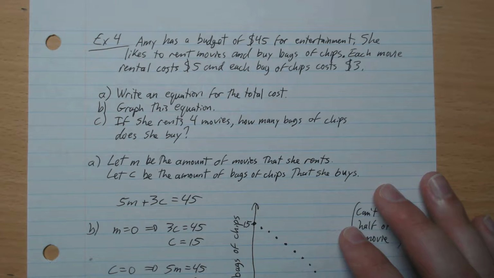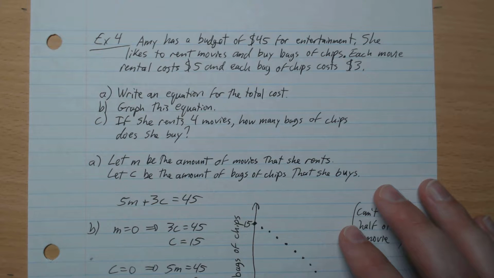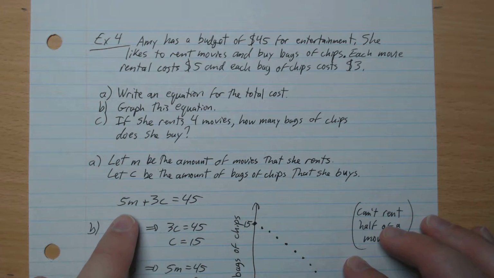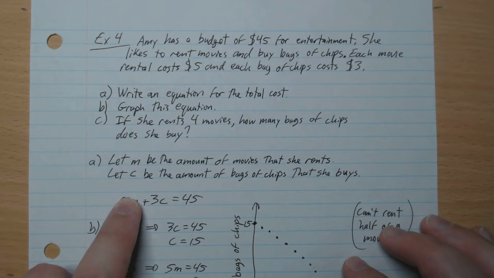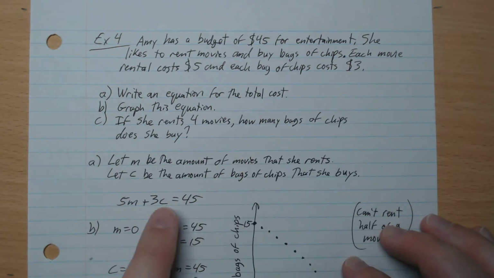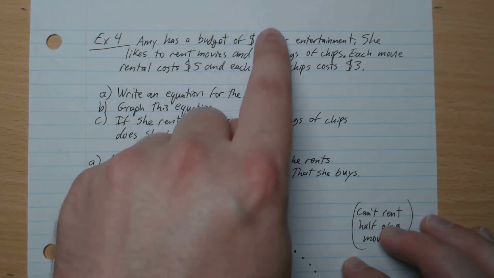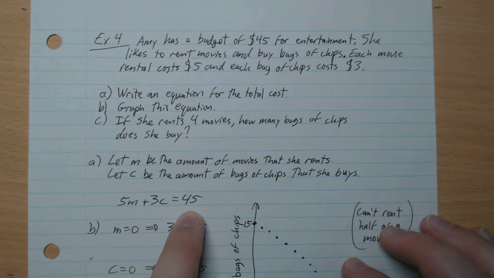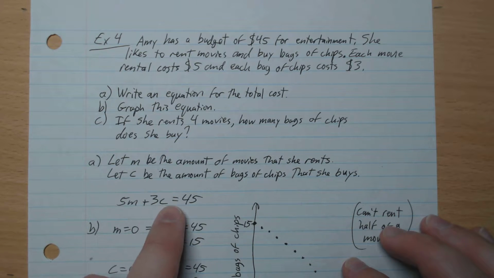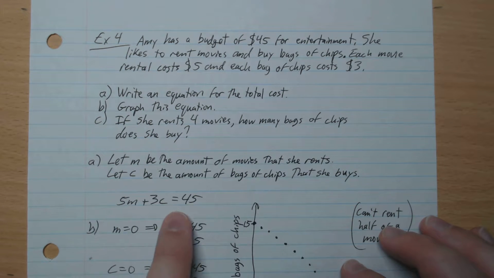So this one's going to be a bit different. Let M be the amount of movies that she rents, and C be the amount of bags of chips that she buys. So here we go. 5M, because it's $5 for the movie, and then 3C, $3 for each bag of chips. And this combination gives her total budget of $45. So multiples of movies plus multiples of chips gives $45 because that's her total cost for the month, like that.